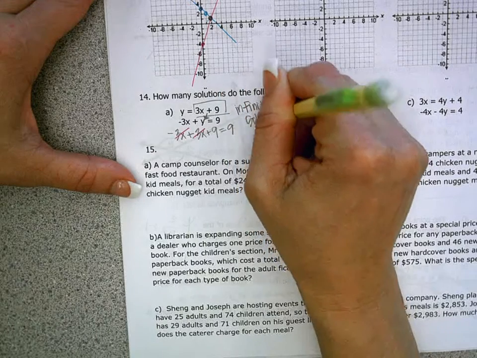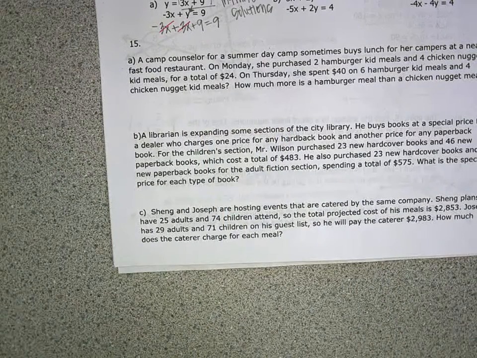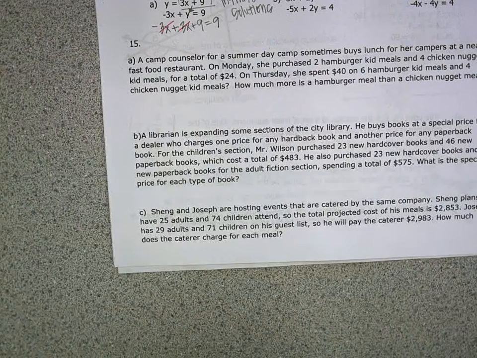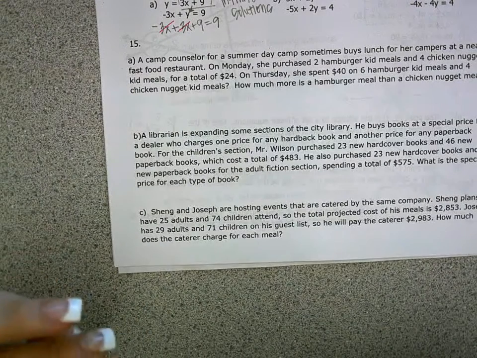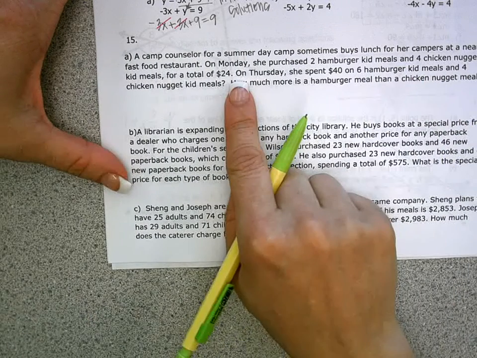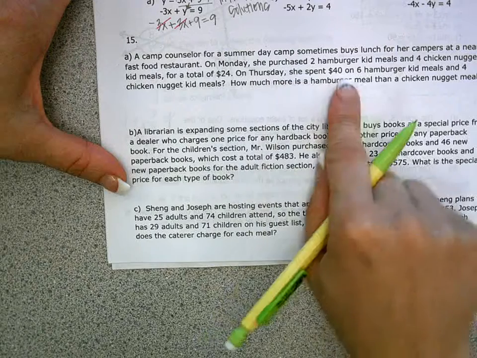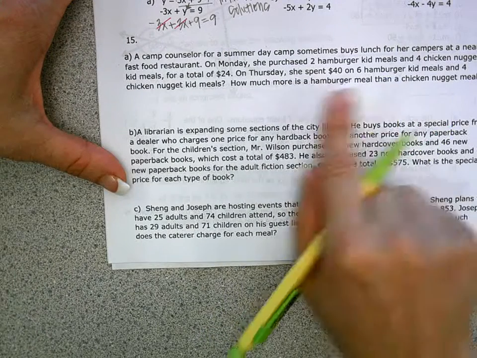Okay, and then last one for today, 15A. It says, a camp counselor for a summer day camp sometimes buys lunch for her campers at a nearby fast food restaurant. On Monday, she purchased 2 hamburger meals and 4 chicken nugget meals for a total of $24. On Thursday, she spent $40 on 6 hamburger meals and 4 chicken nugget meals. How much more is a hamburger meal than a chicken nugget meal?